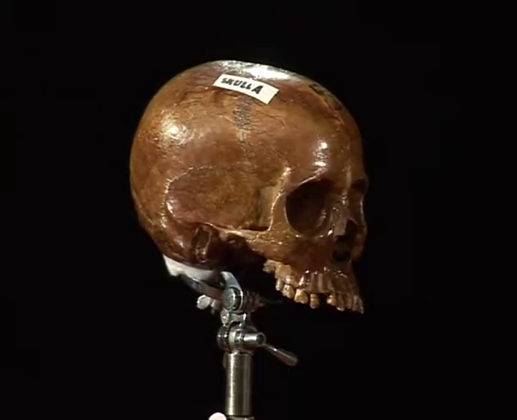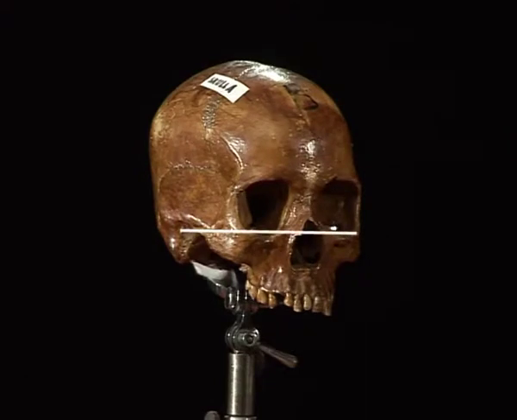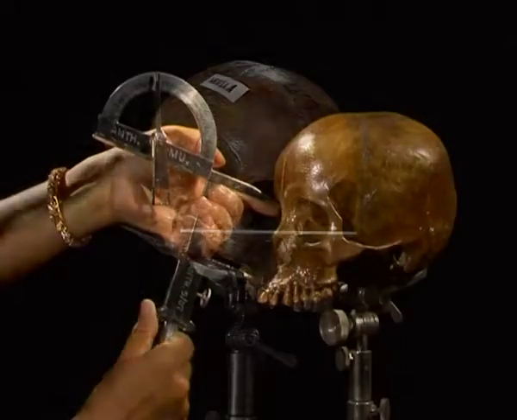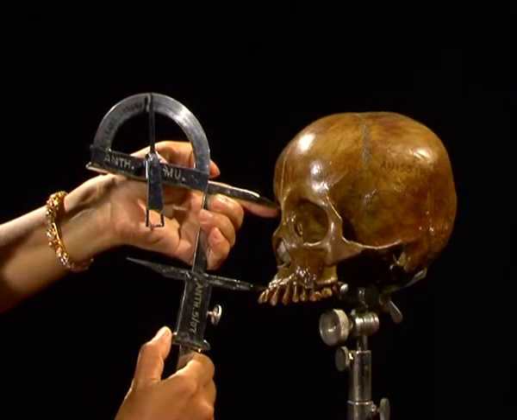In order to take measurements, more particularly angular measurements, the skull must be oriented on a fixed plane which must be well defined and accepted by all workers. Otherwise, with the variation of the plane, the measurements will vary and hence it will not be comparable.